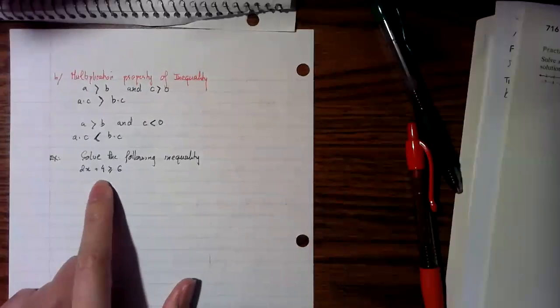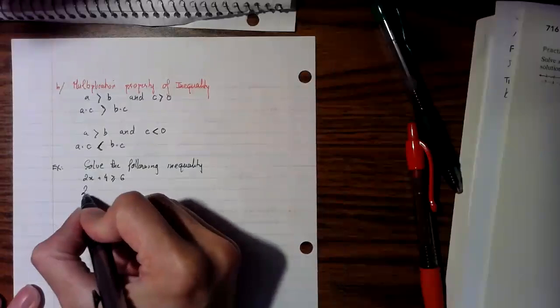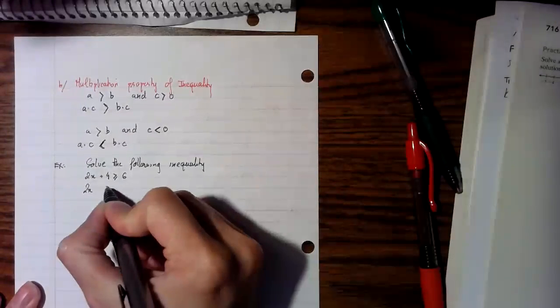Yeah, so you see over here, we have one term with x. But we have two constant terms. So our job is to isolate the term with x. Remember the strategy I put on the whiteboard when I showed you how to solve the linear equation. So I need to get rid of the 4. It means I subtract 4 from both sides. 4 minus 4 is 0. 6 minus 4 is 2.